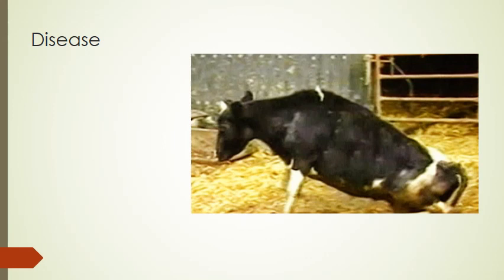Disease. The larger the population, the more likely it is for disease to wipe out parts of that population. So as population levels go up, disease becomes a greater factor. As population density decreases, the less likely you are to spread that disease.